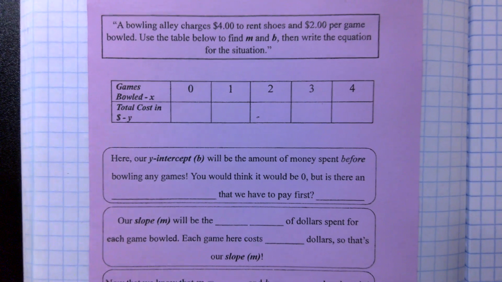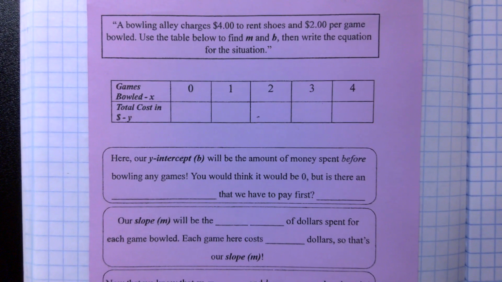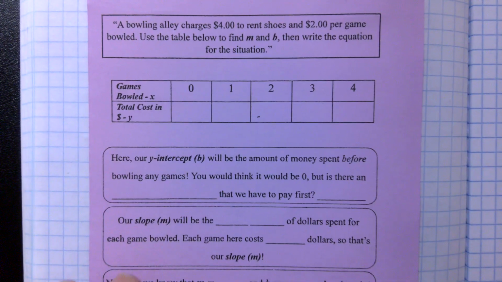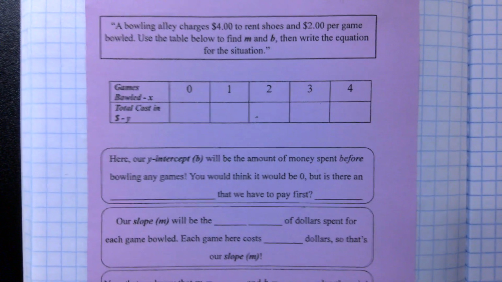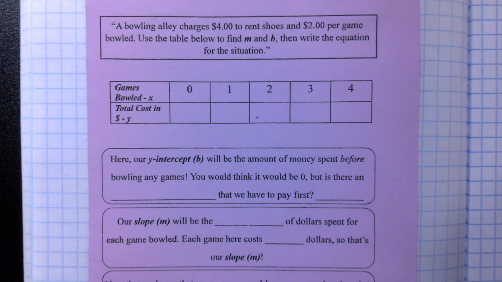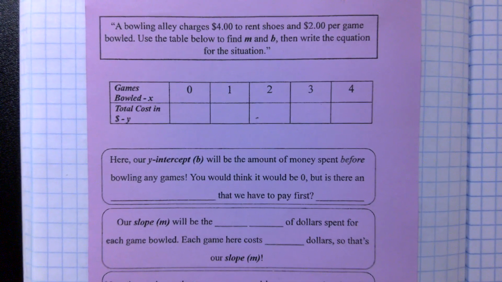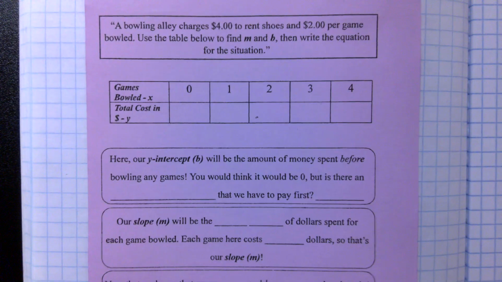The fact that this question gives me two separate numbers tells me a lot of information right away, just like with the 10 Cheetos per minute, okay? So $4 to rent shoes, $2 per game. Let's say you and your friends go to the bowling alley, right? You get in there. How many times are you going to rent shoes? Once. I'm just going to do it once.